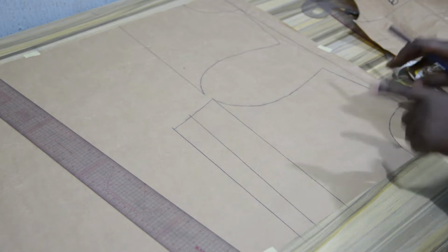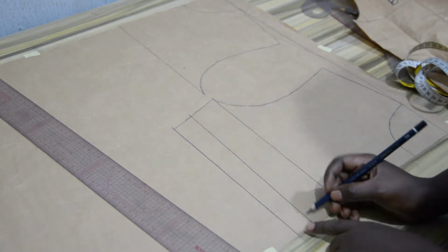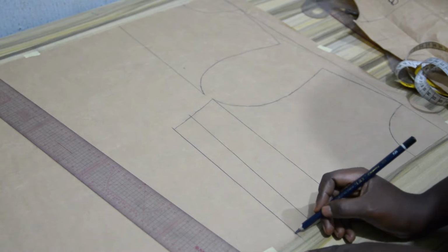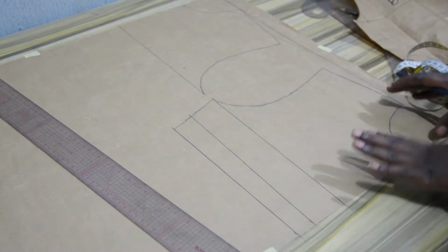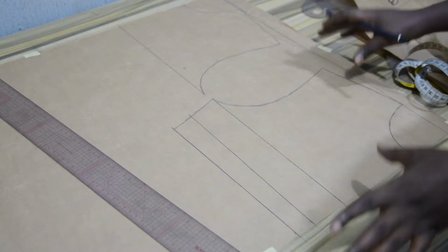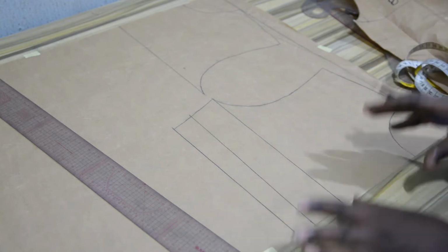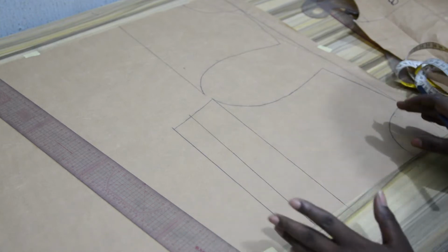I stopped the first pattern somewhere below the bust point. This is the bust point and this is the point I stopped the pattern, purposely because of this tutorial. But when you are making yours, the first pattern should be your main bodice, which is the style you are constructing, and the length will be your desired dress length or top length.